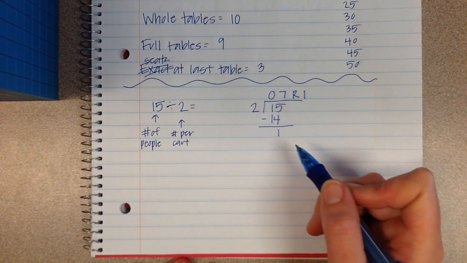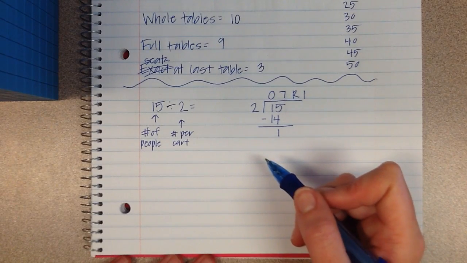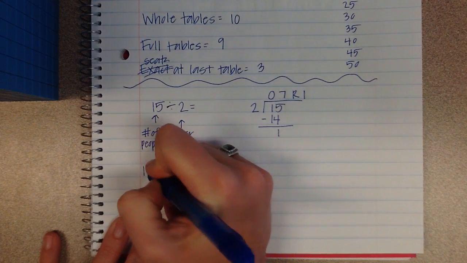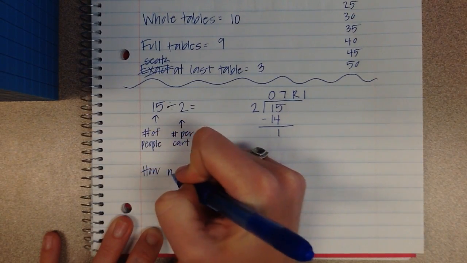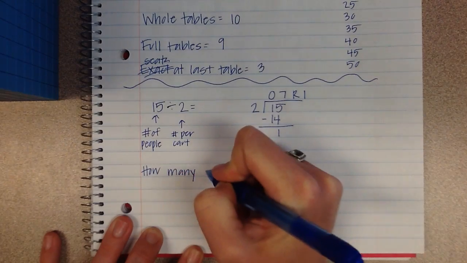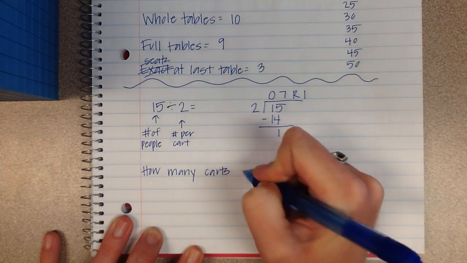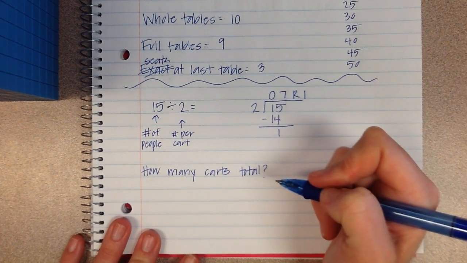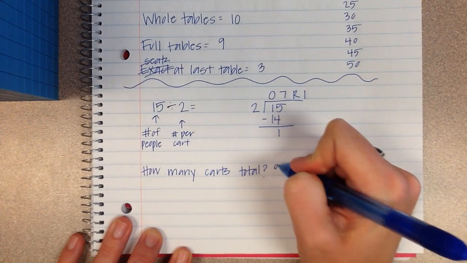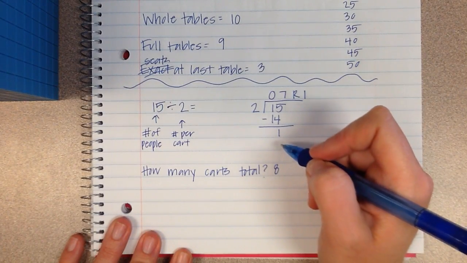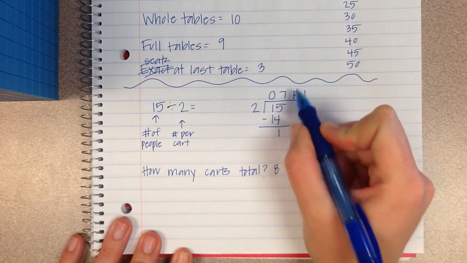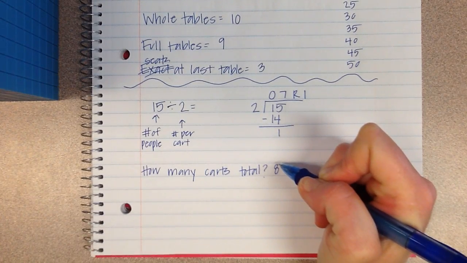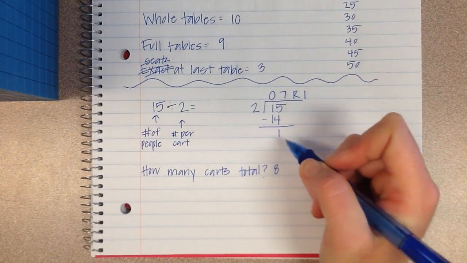So, if it said how many carts total, how many carts total do you need? You would need 8. If you said 7, then that's not fair to that one person left over. Okay? Sorry, we only need 7 carts total. Somebody's going to get left out.